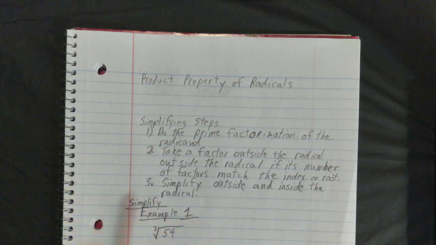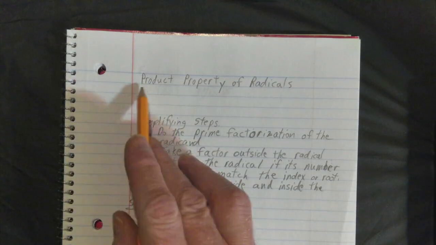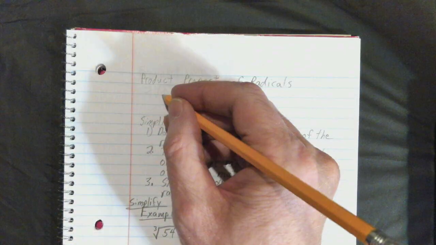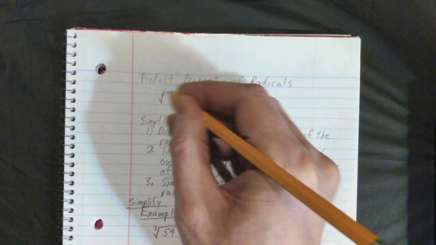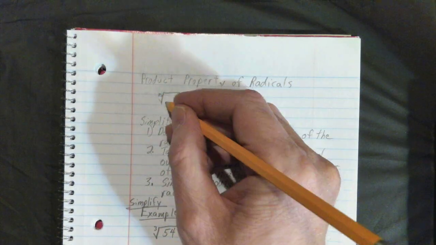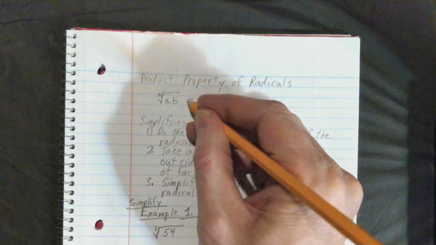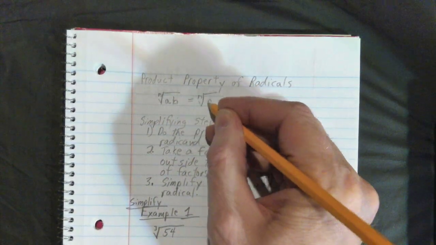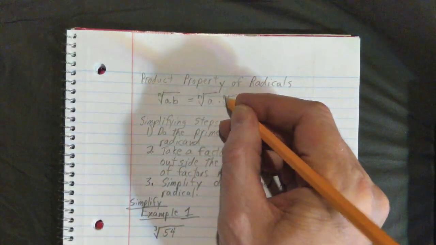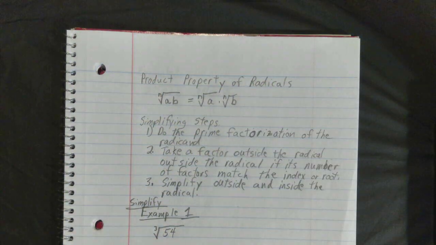We are just simplifying radicals and multiplying radicals in this video, and we get to use the product property of radicals, which I'm going to give in general form. The nth root of a product of, let's say, a times b, I'm going to split up: nth root of a times nth root of b, and use that to simplify radicals.